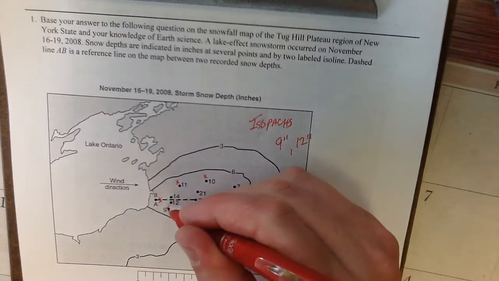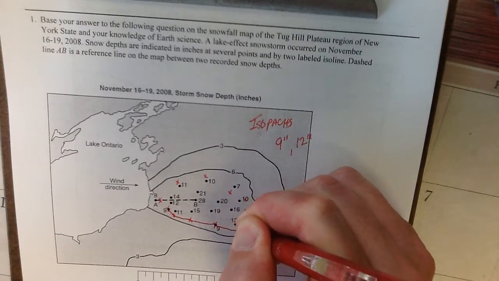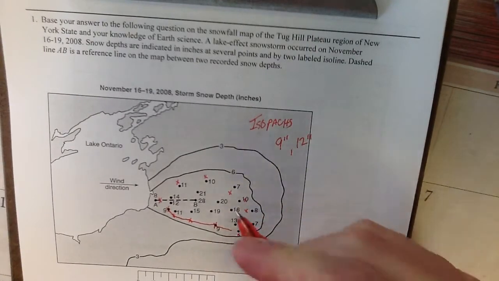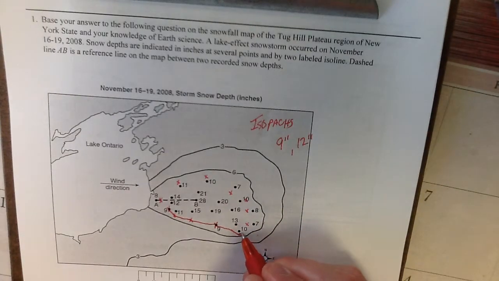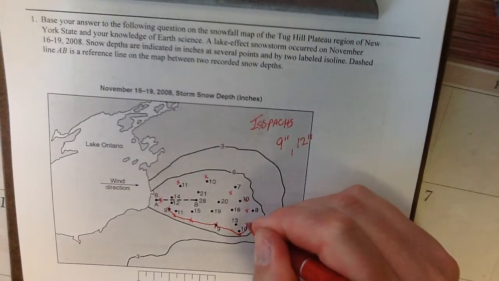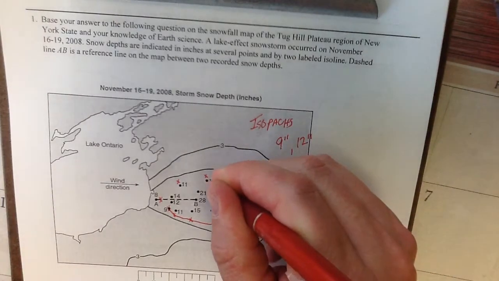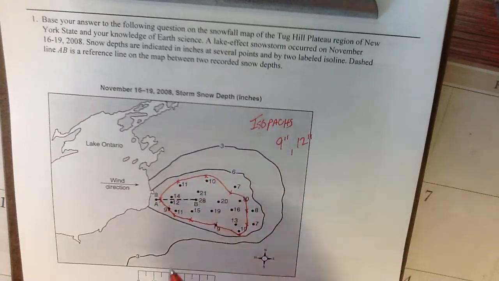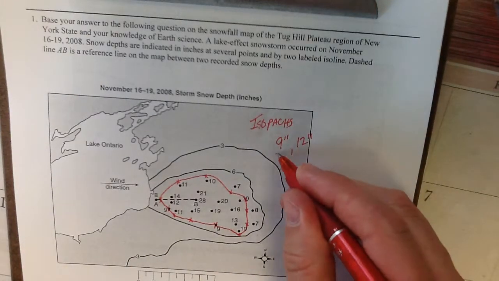And now what I can do is I can just connect my points. Whoops. So in that case, I just back up, made a little mistake, erase it. That's why we use pencils and not pens when we do stuff like this. And you want to remember too, when you're connecting your points, that if you have an exact value, like you do for 9 over here, you want to make sure that your isoline goes right through the 9. So that takes care of the 9.